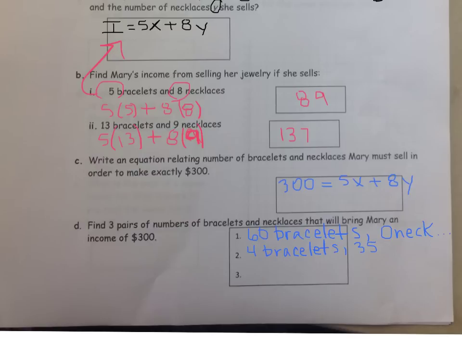And 35 necklaces. How do I know these work? Because I can plug in 4 for x and 35 for y to get 300. And my next number, I can plug in 12. I can sell 12 bracelets and 30 necklaces.